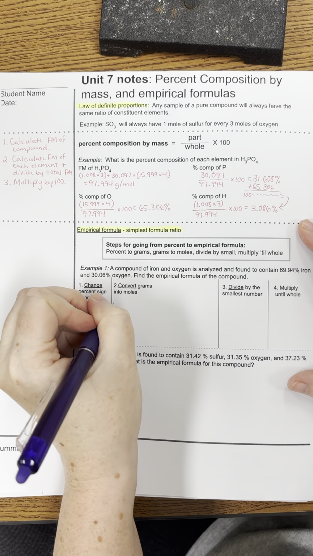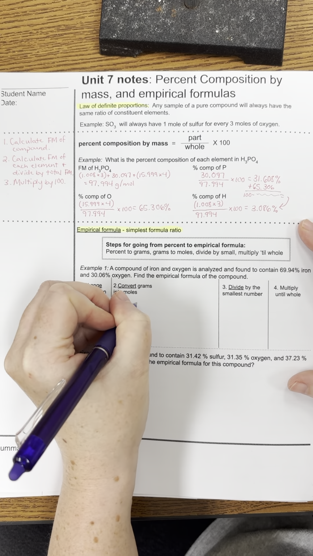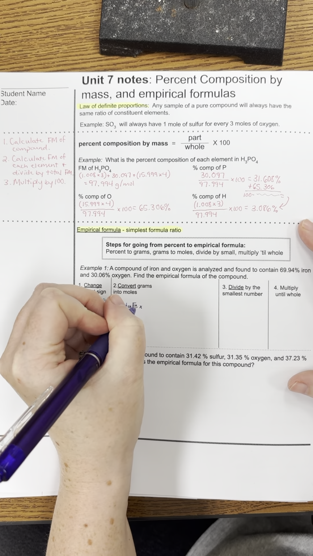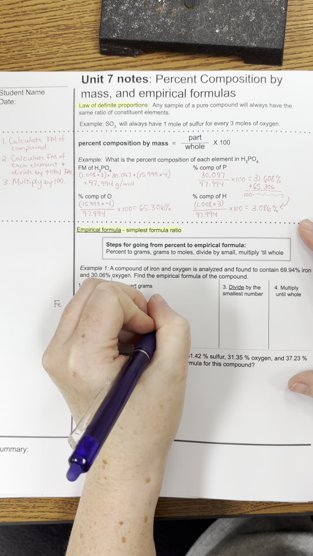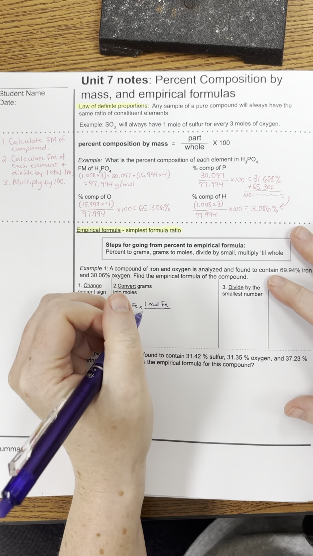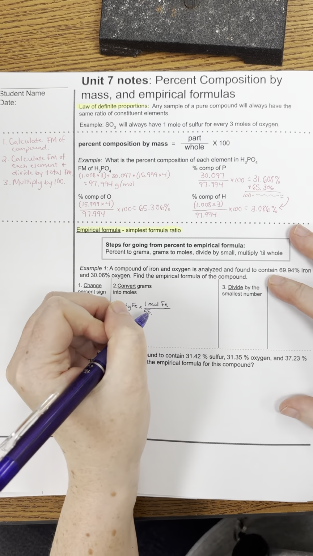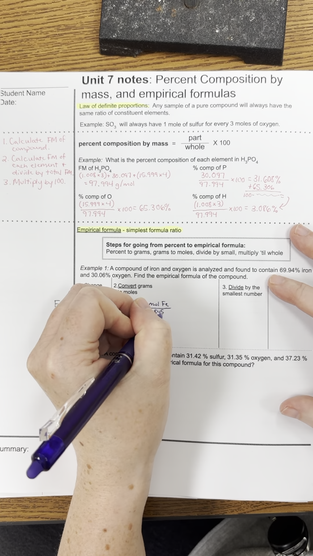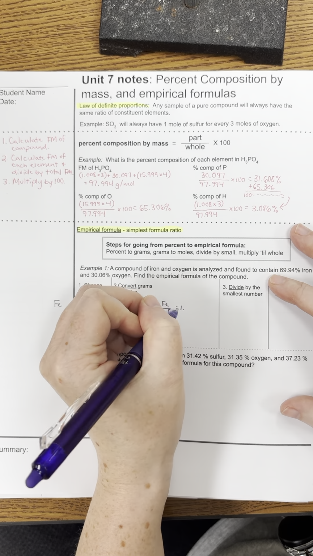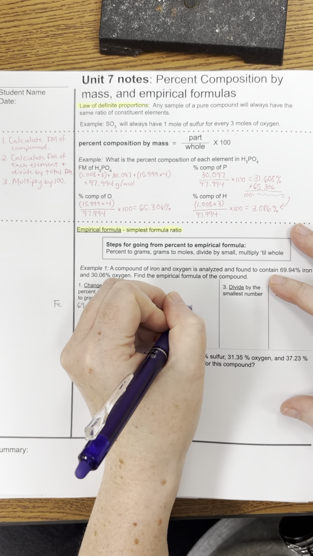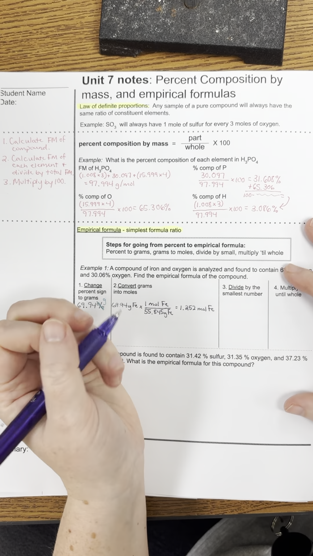So we have 69.94 grams of iron, and then 1 mole of iron goes over the formula mass of iron, which is 55.845 grams. So that is 1.252 moles of iron.